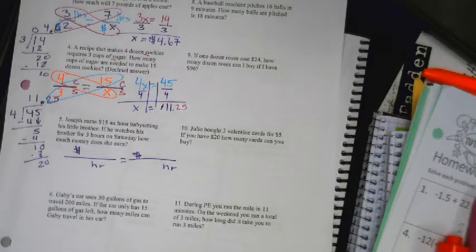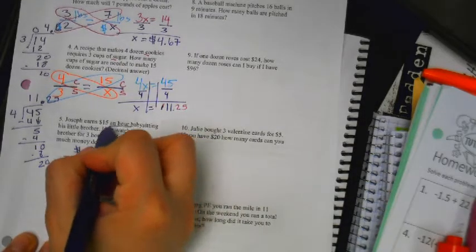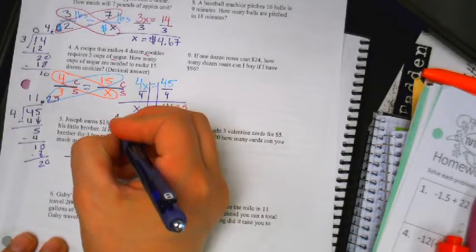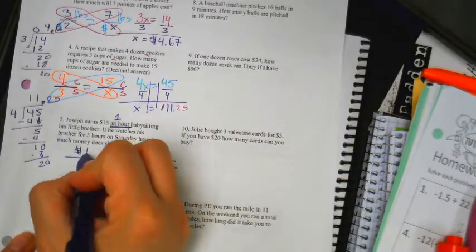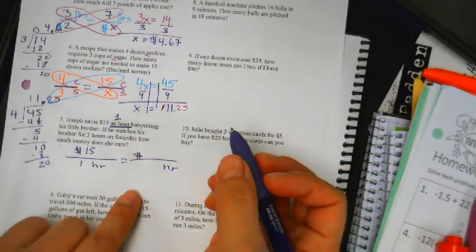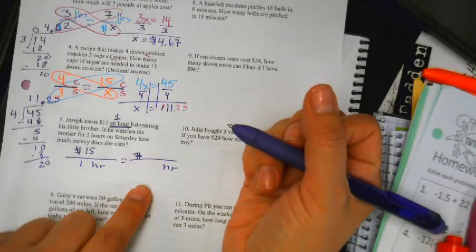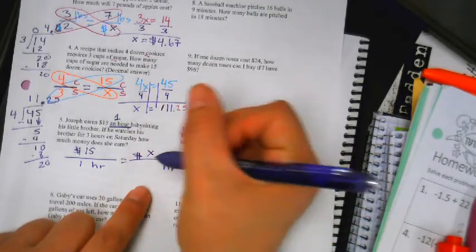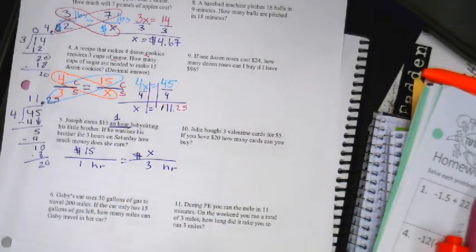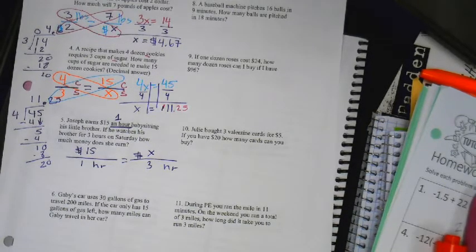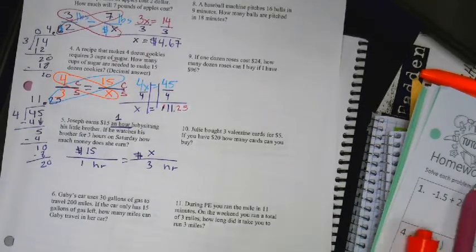So what's our first fraction? 15 over 1. Good. Where did we get the 1 from? An hour means 1 hour. So 15 over 1 equals, what goes on the top? X. What goes on the bottom? 3. Sometimes the X goes on top, sometimes the X goes on the bottom. Don't always assume it goes on the bottom. I know we just did 3 problems where the X is on the bottom, but here's an example where the X goes on top.